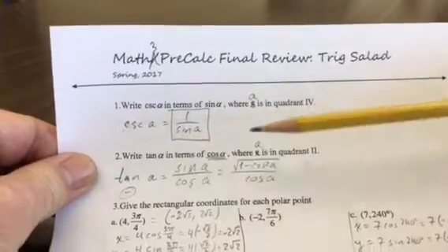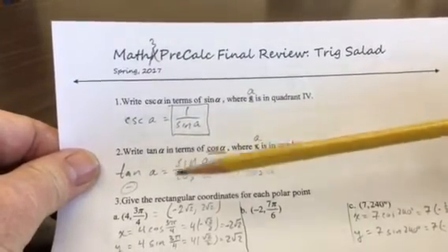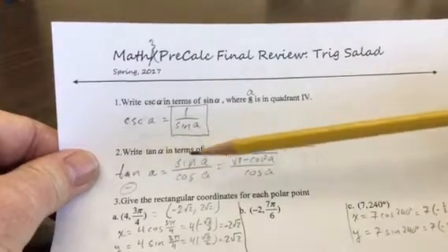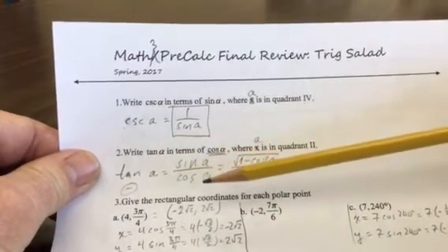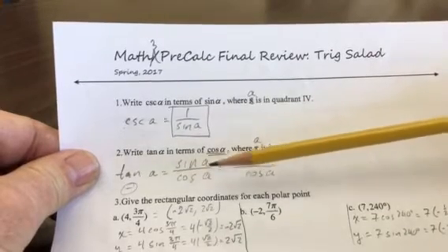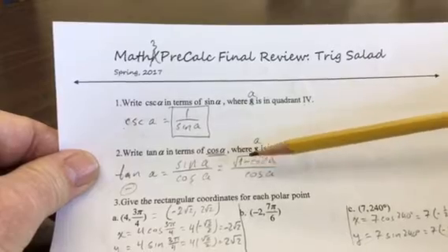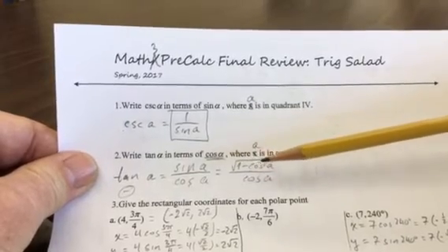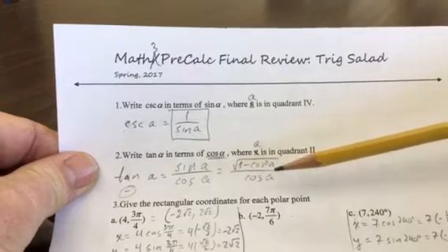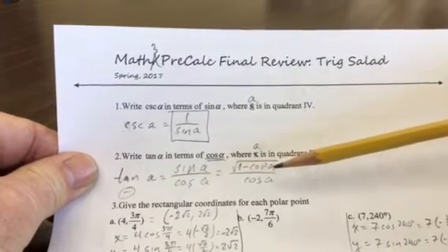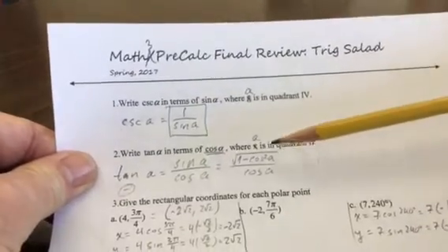It's a little bit more complex on the second one here. Writing tangent in terms of cosine means writing it as sine over cosine. Well, there's cosine, but we still have sine in there, so now we need to change the sine to something with cosine. And using the fundamental Pythagorean identity, we get the square root of 1 minus cosine squared on the top. Now, once again, let's think about the sign of this, positive or negative.